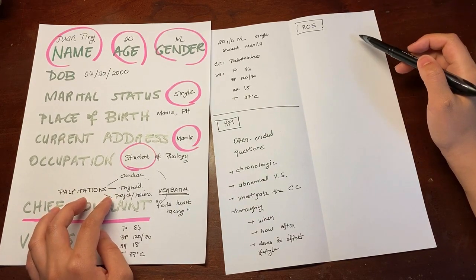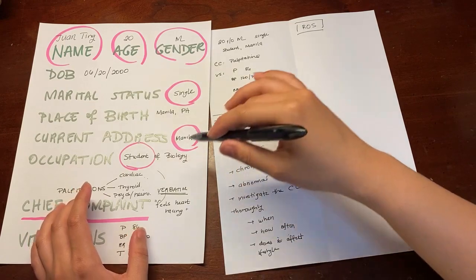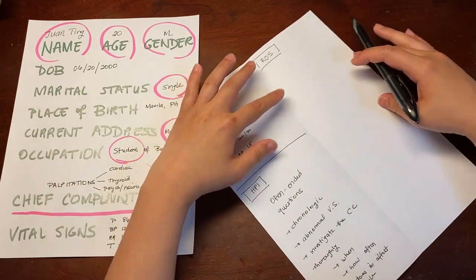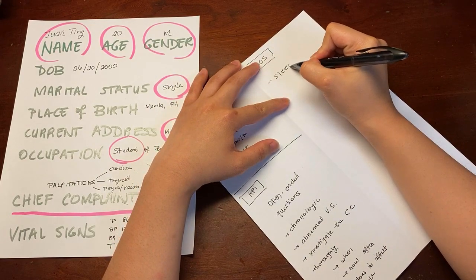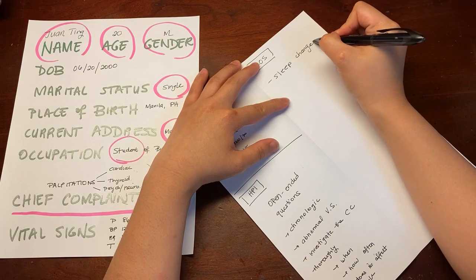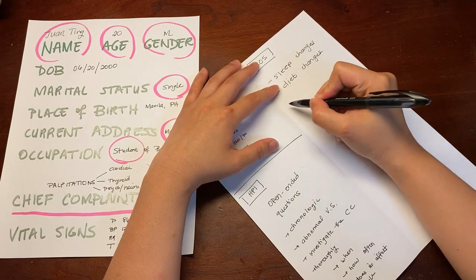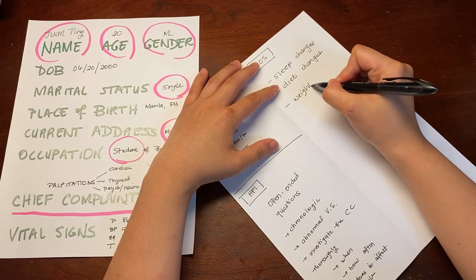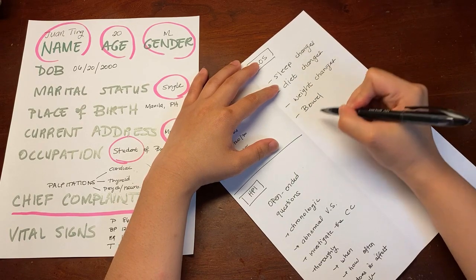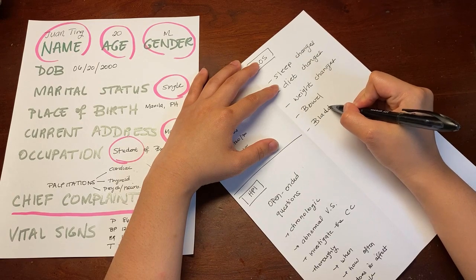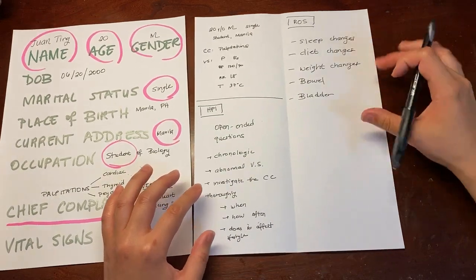The main thing too that I always like to ask in ROS, other than other issues, is I like to make sure I get these 5 important points. So sleep changes, diet changes, weight changes, and then bowel, bladder. I always tuck those in right at the end, just to make sure I cover almost everything.